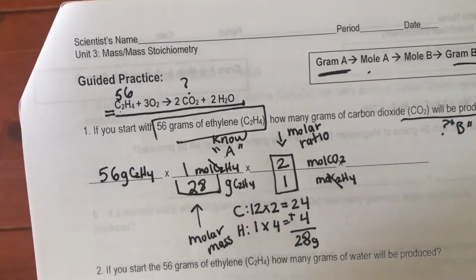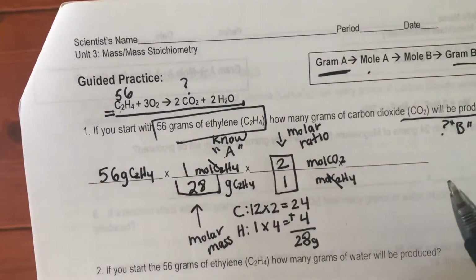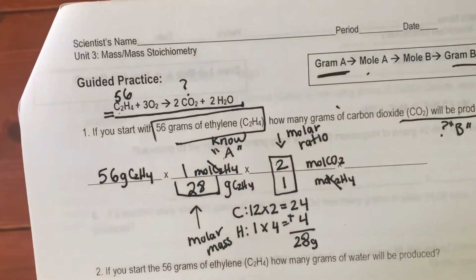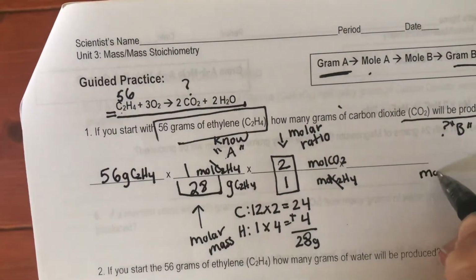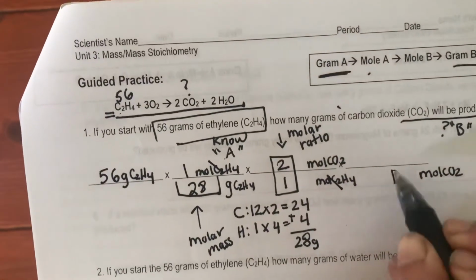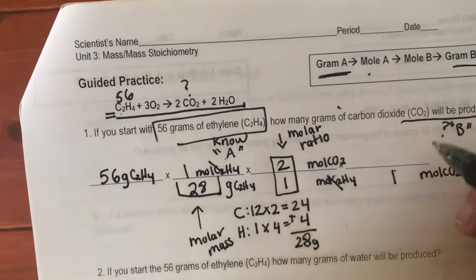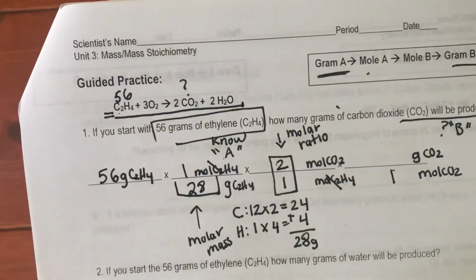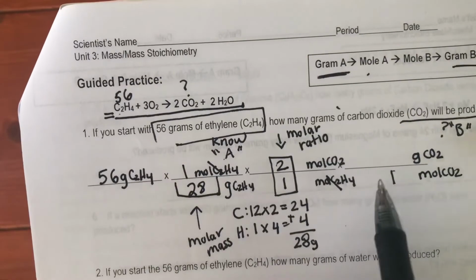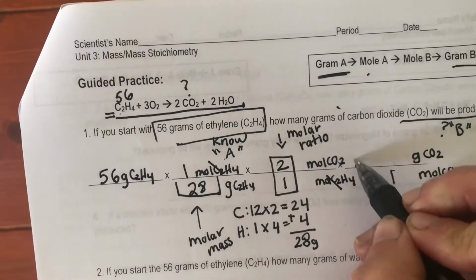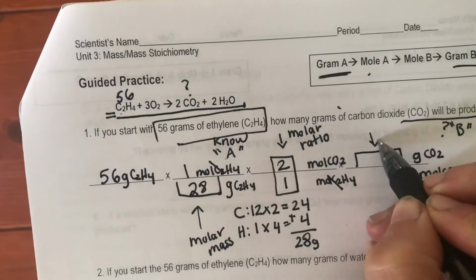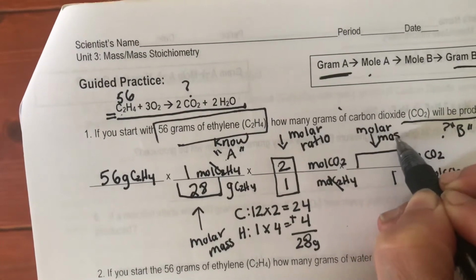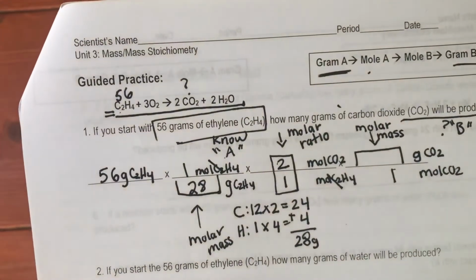My final step is to get from moles of CO2 into grams, because that's what the problem asked me to find. It asked me grams of CO2. So I'm going to put my mole of CO2 at the bottom. This number here is always going to be a 1. And this here is going to be my grams of CO2 based from the periodic table. To go from moles to grams, I need to get the molar mass again. So over here is always going to go the molar mass of whatever it is you're looking for, which is CO2.